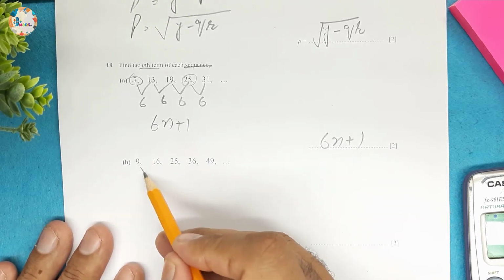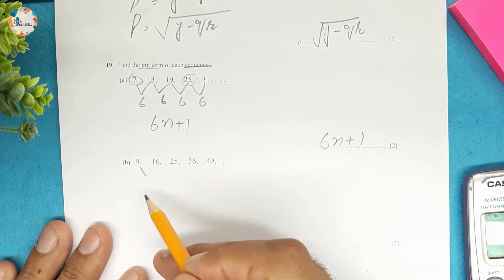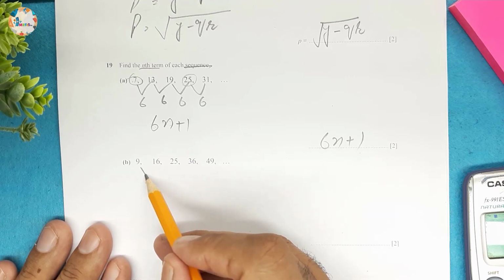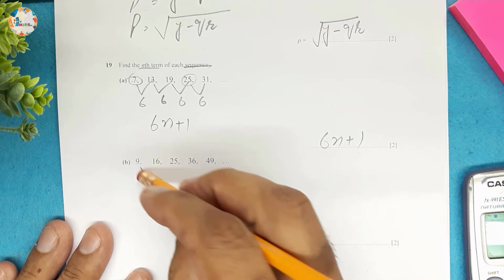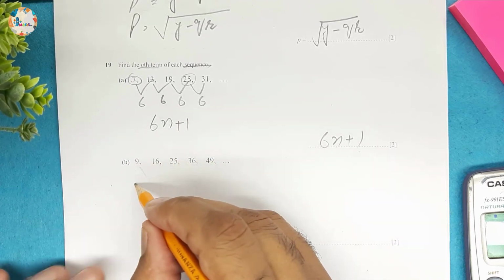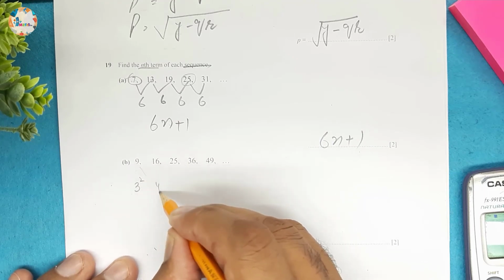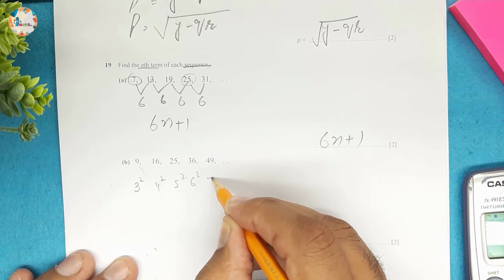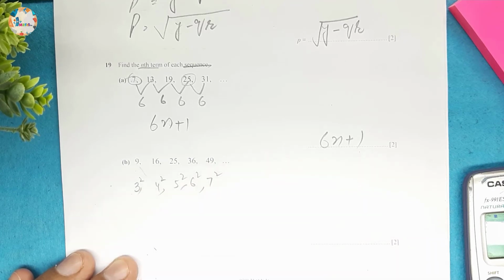Now for this one, we can check the difference. Basically these are squares. So if we check, this is 3 squared, this is 4 squared, this is 5 squared, 6 squared and 7 squared. This is basically the sequence.